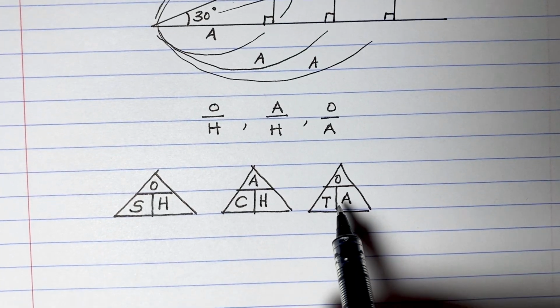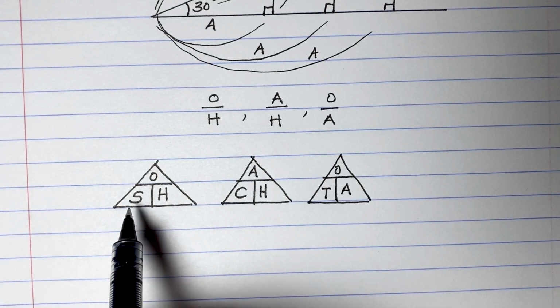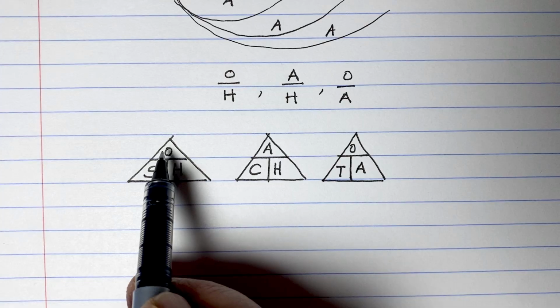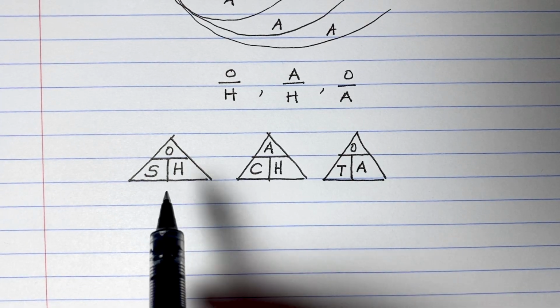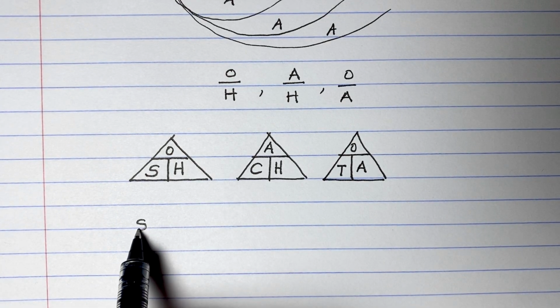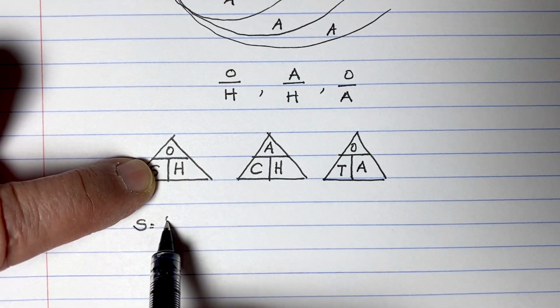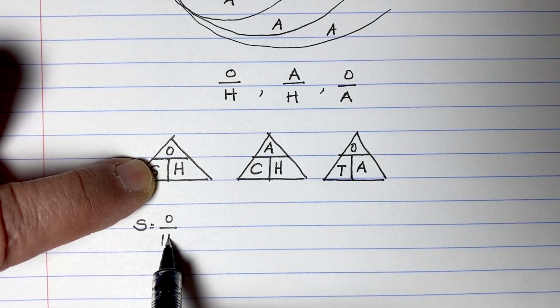The good thing about these triangles is if you're looking for S, you know what to do. If you're looking for H, you know what to do. And if you're looking for O, you know what to do. If I'm looking for S, I cover S and it would be O over H, as you can see.